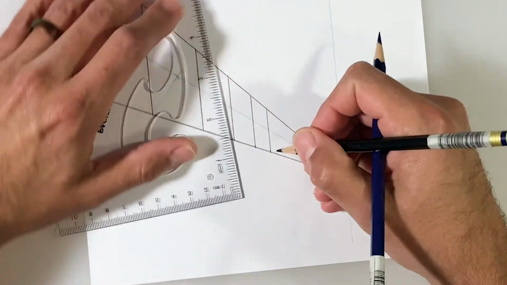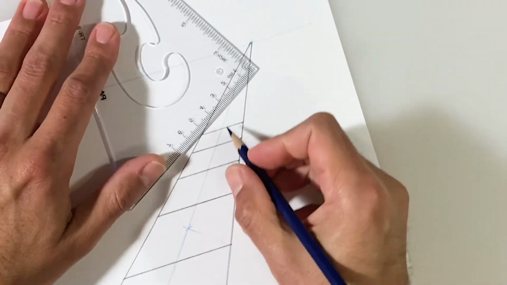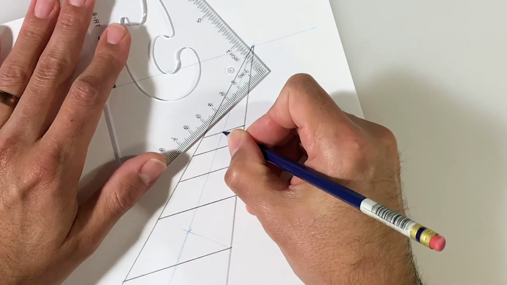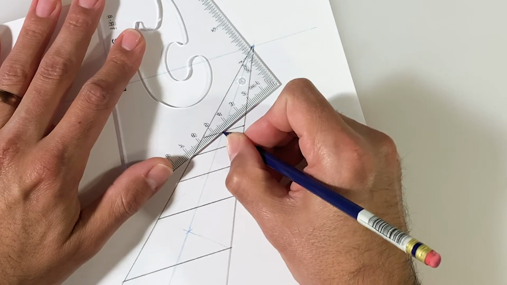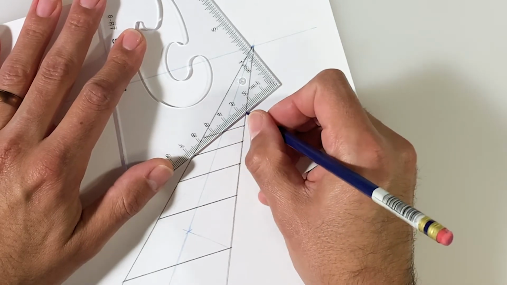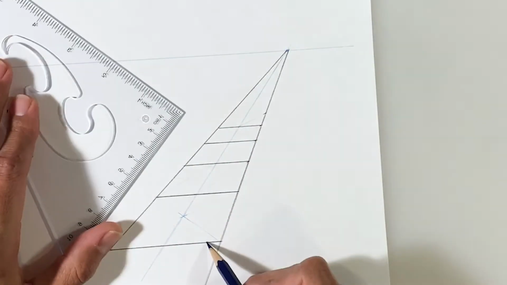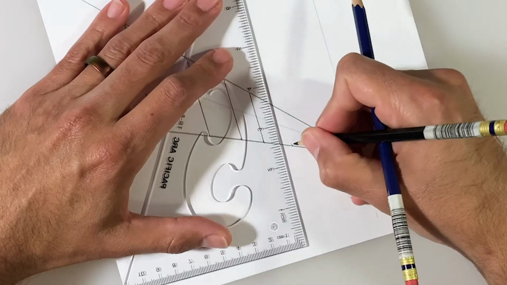But this is an important little concept to get and to understand how things get smaller and at what rate they get smaller when drawing backgrounds in perspective. And this also works in 2-point perspective, no problem. These lines would just be going to the other vanishing point.